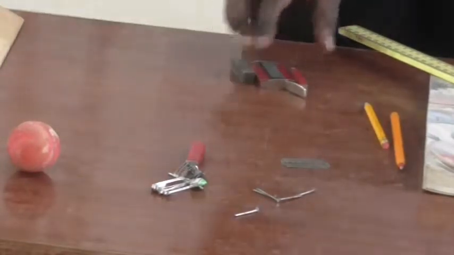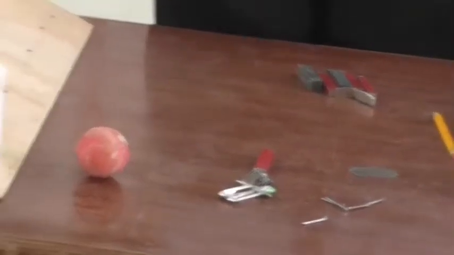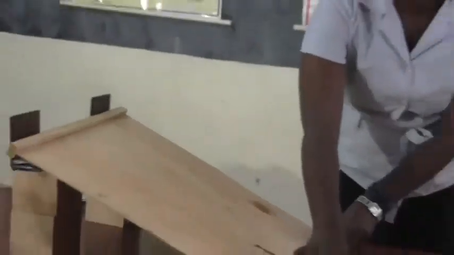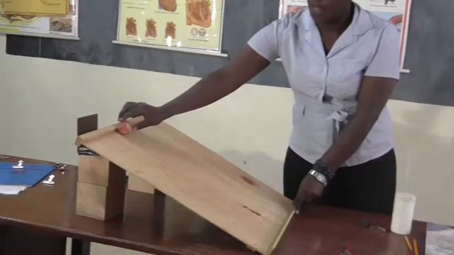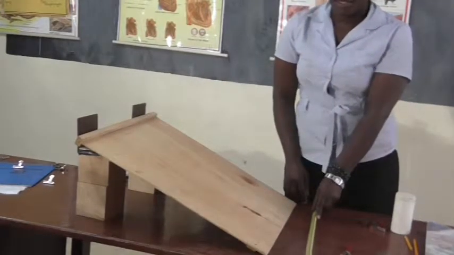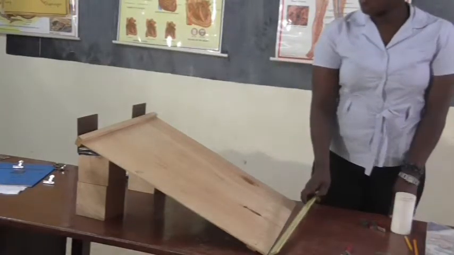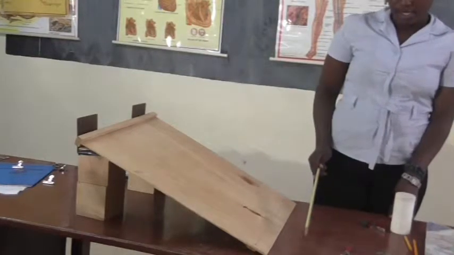Now, from my slope, I use my ball and put it on top of the slope and release the ball. Is there anything which will happen? Okay, let me start with the ball. I have my ball here. I have my slope. Then when I release it, what has happened? That is good. The ball is moving all through from the top of the slope downwards.